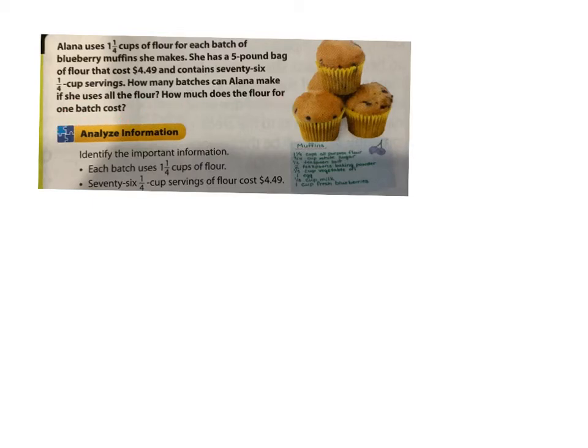That's a lot to digest. Let's underline what they're asking me to do. They asked me 2 questions, actually. How many batches can she make if she uses all the flour? And how much does the flour for 1 batch cost? I'm going to put these questions off to the side so that I remember to answer both. Because sometimes I get all the way done and think, oh, yay, I'm done. And then I realize, oh, they asked me 2 questions. Whoopsie. So how many batches?